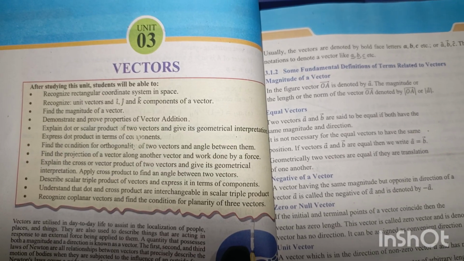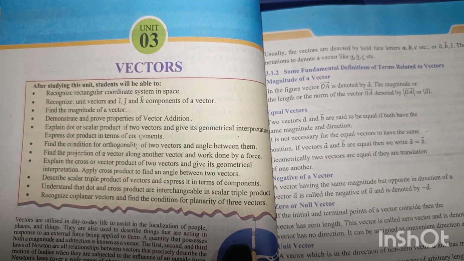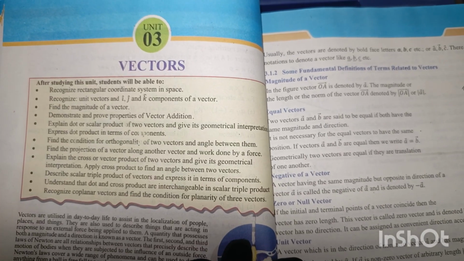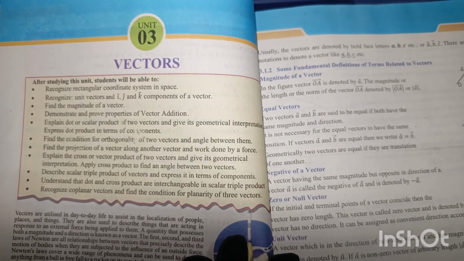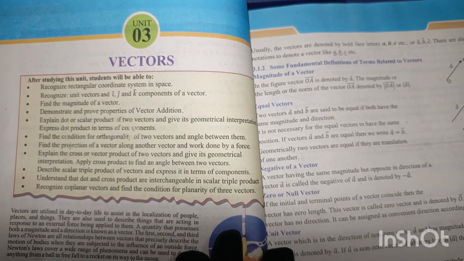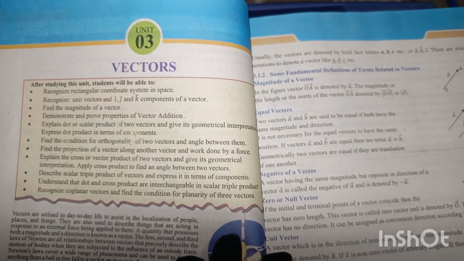Today we will start unit number 3, which is vectors. So in this lecture we will discuss what a vector is and what its properties are, and then we will solve question number 1 of exercise 3.1. So let's start.